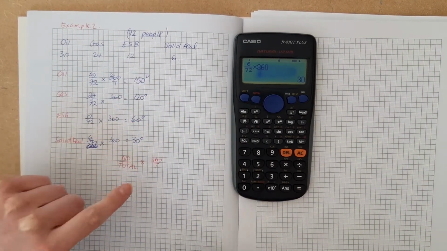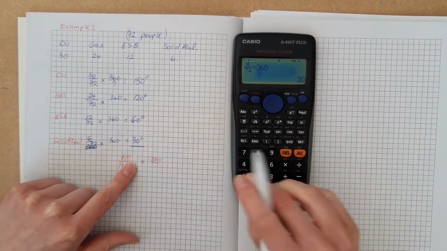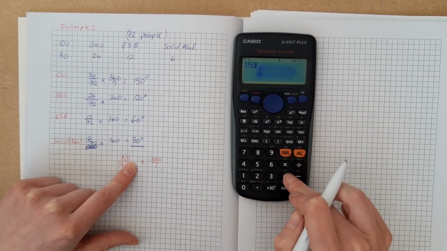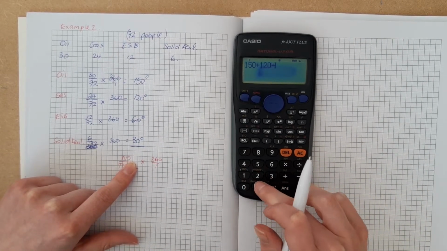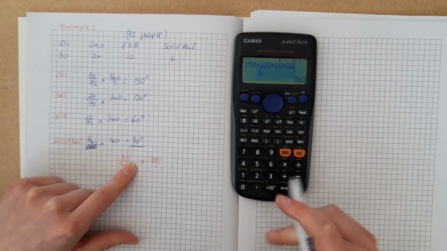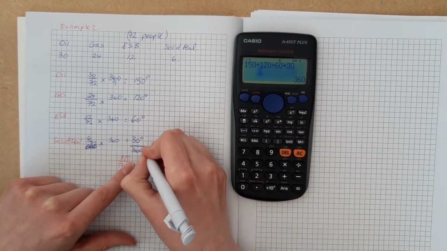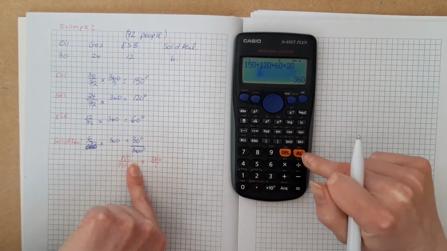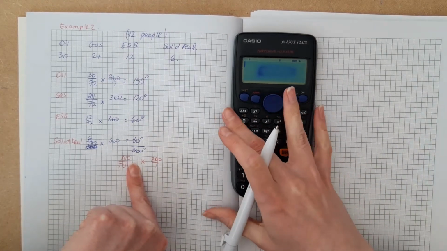The most important thing that you should do at this stage is you should add up these numbers and double check that they add up to 360, that you haven't accidentally put something into the calculator incorrectly. So I'm adding up 150, 120, 60 and 30 and I get 360. If you were getting something less than 360 there, you know you've made a mistake.